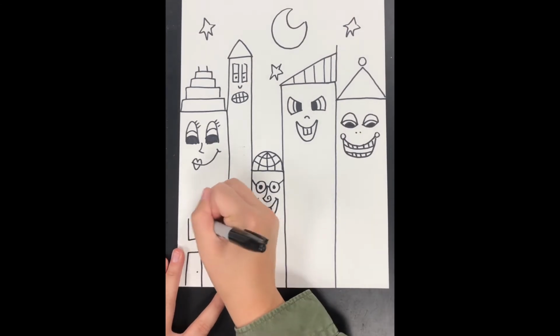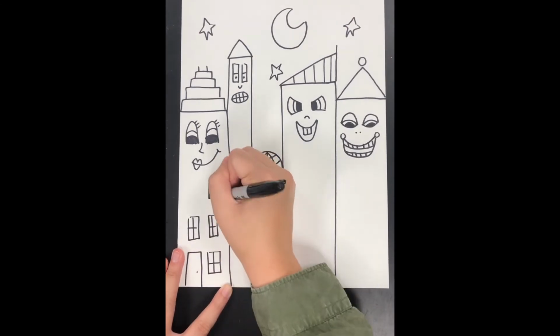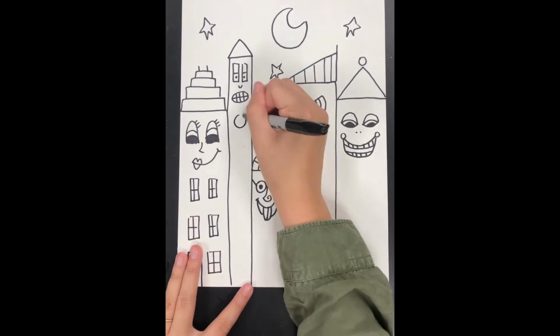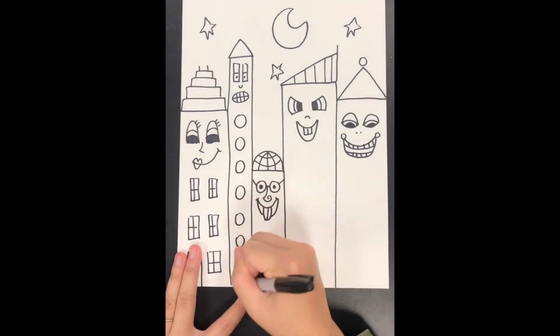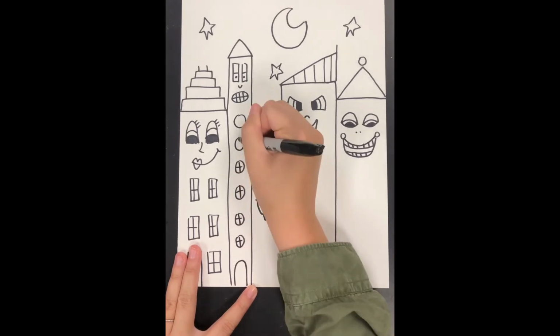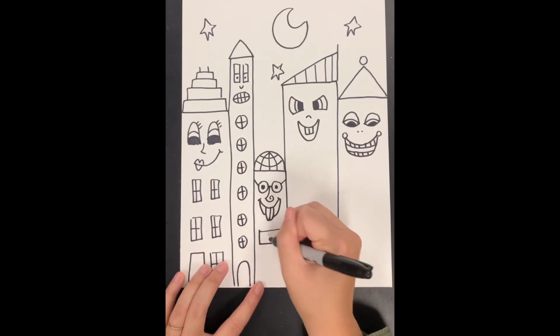Next, I'm going to add some different doors and windows to my buildings so they look like buildings. I used squares and circles, some simple shapes. Doors can be rectangle or they can be arched.